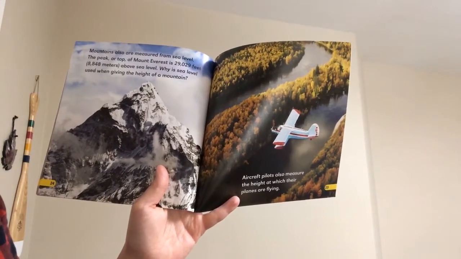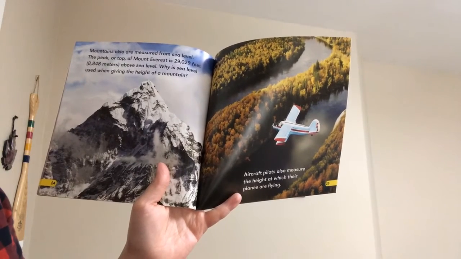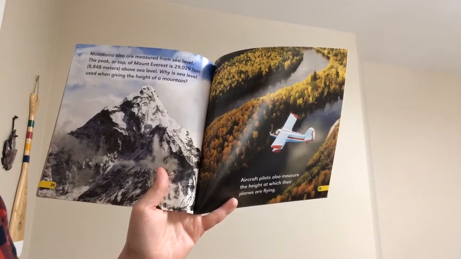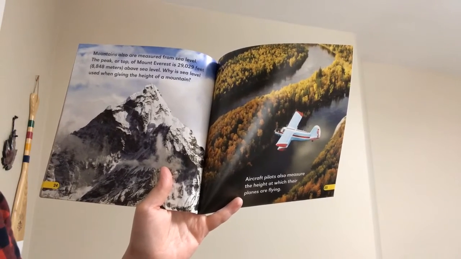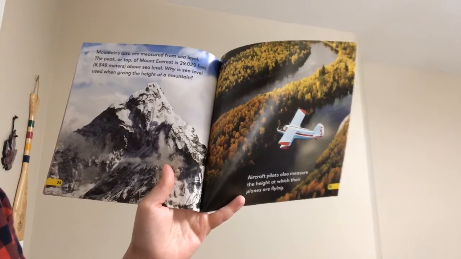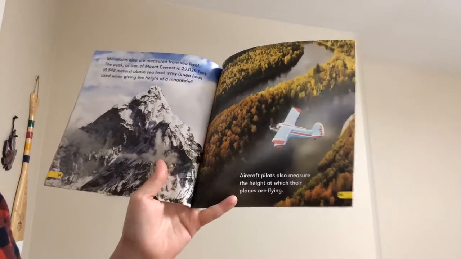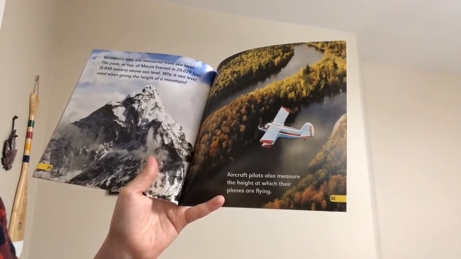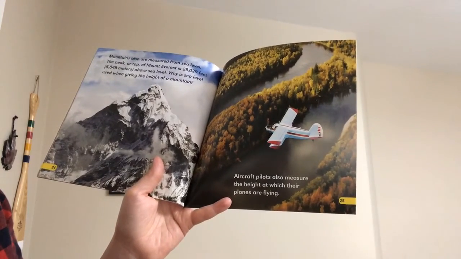The peak or top of Mount Everest is 29,029 feet, or 8,848 meters above sea level. Why is sea level used when giving the height of mountains? Aircraft pilots also measure the height at which their planes are flying.